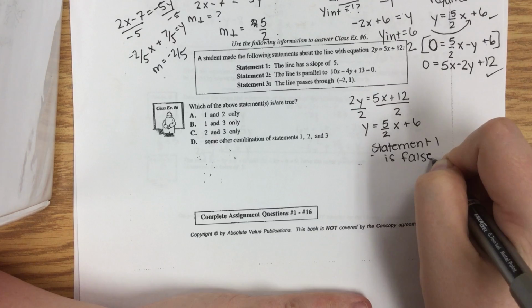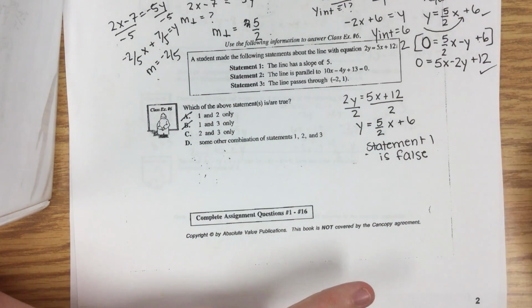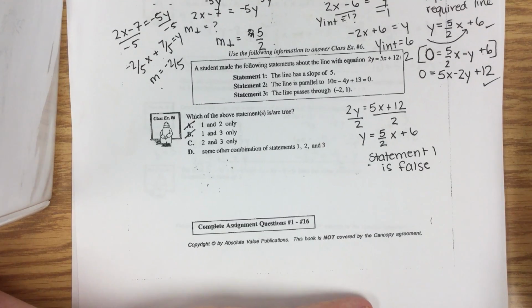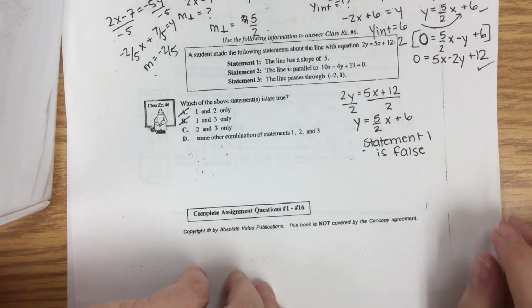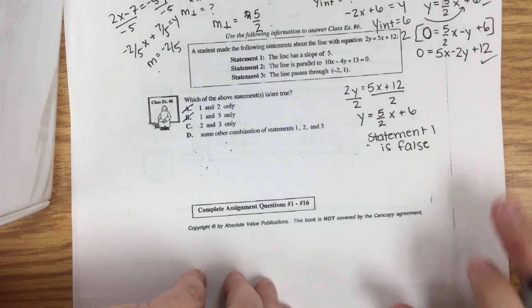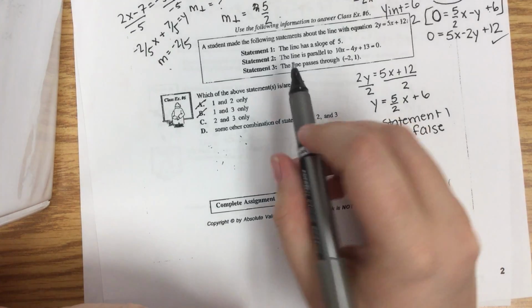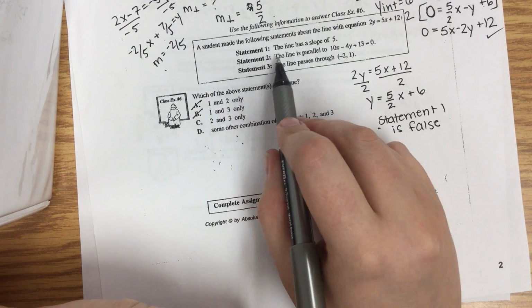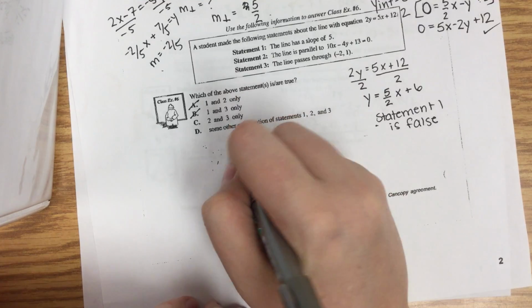And if statement 1 is false, A and B are gone. Which, if I had to guess now, I would choose C. But to be thorough, I'm going to go through and make sure that it is one of C or D, that statements 2 and 3 are correct. Okay, statement 2, the line is parallel to this line. Let's take this line for a second.